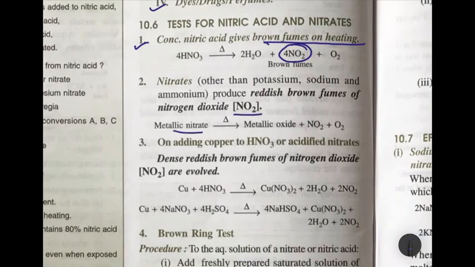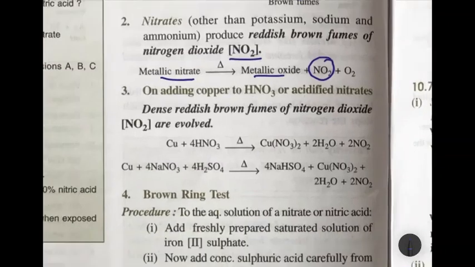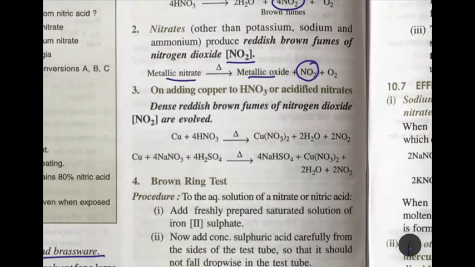So when a metallic nitrate is heated, you get a metal oxide and the reddish brown fumes prove that it is a nitrate. Now on adding copper to nitric acid or acidified nitrates, dense reddish brown fumes of again nitrogen dioxide are evolved. So that is the main test for nitrates or nitric acid.